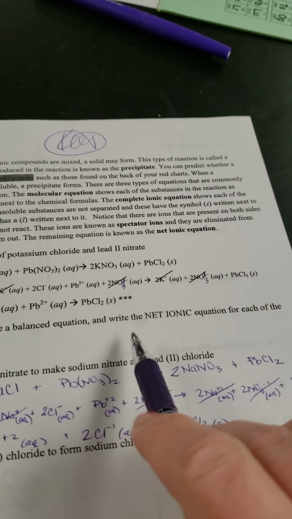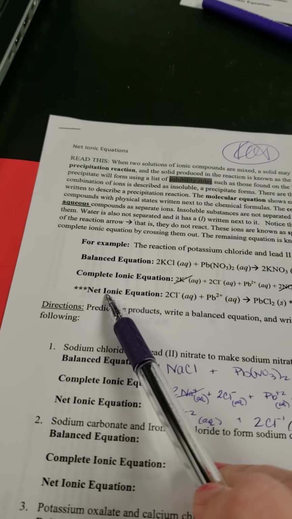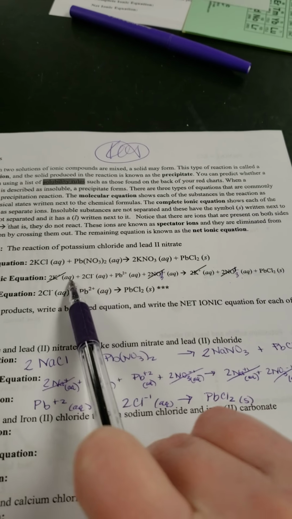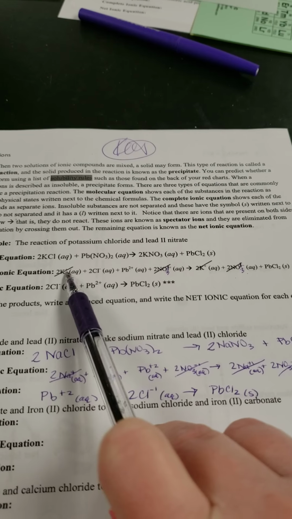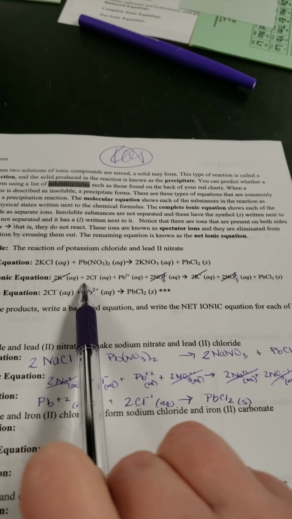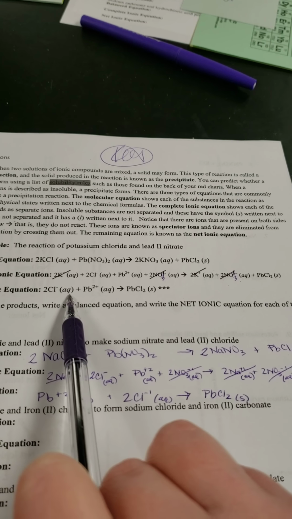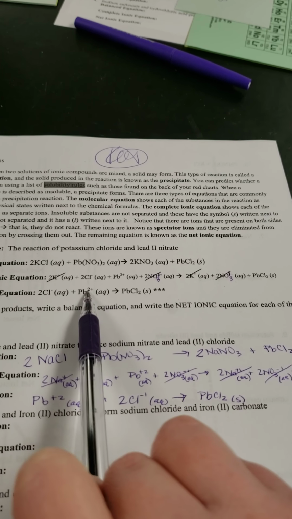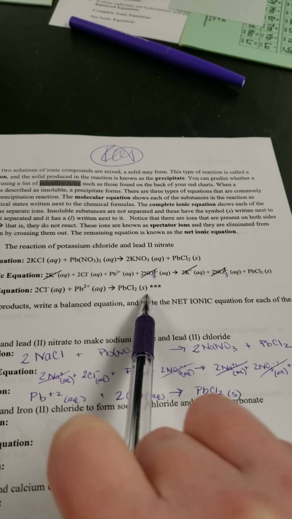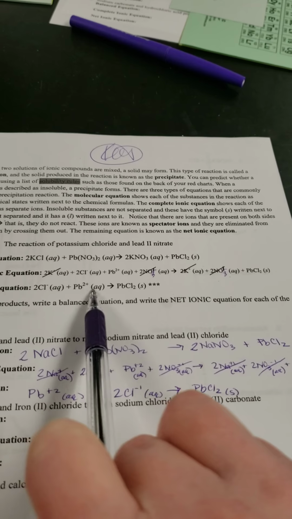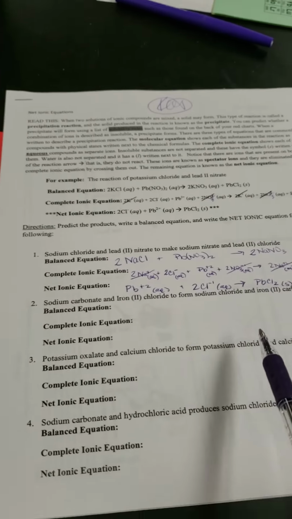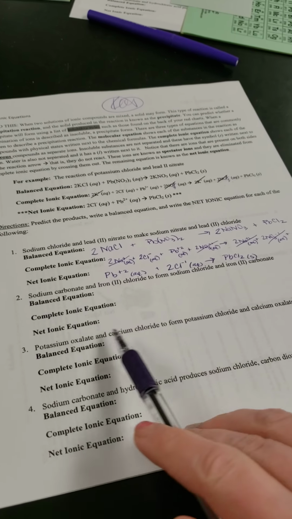Fix that. And then what we do is we write the net ionic equation, which is everything we did not cross off, because what we crossed off we call those spectator ions. So they just watch the reaction actually occur. So what's left over is 2 chlorine ions, aqueous, a lead(II) ion, aqueous, to make PbCl2 solid. So that is our overall net ionic equation, right? So I've already done one of your examples, but let's go ahead and look at this one.